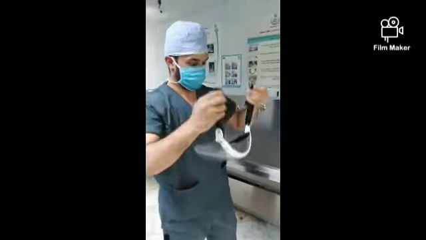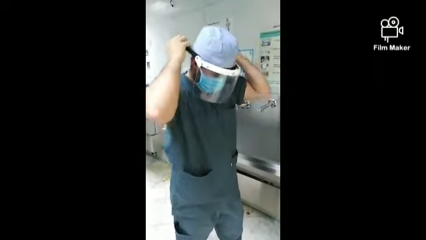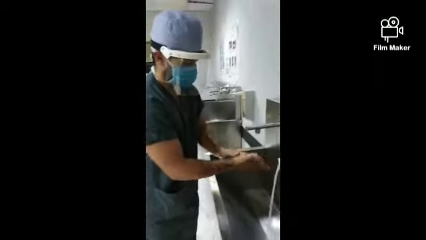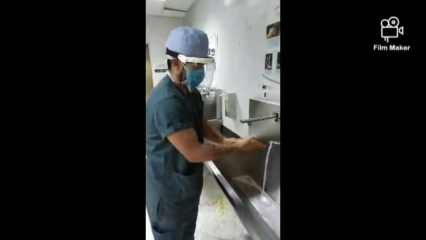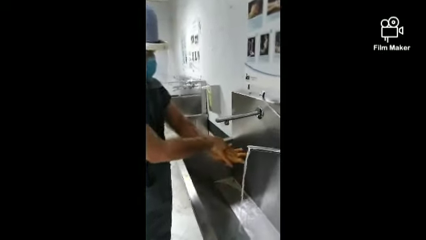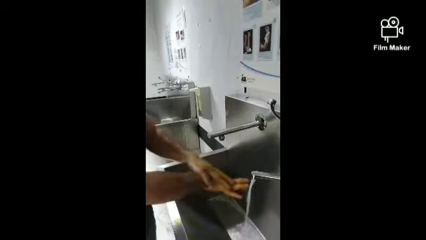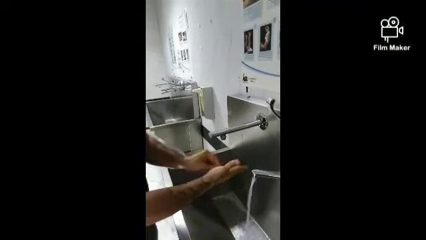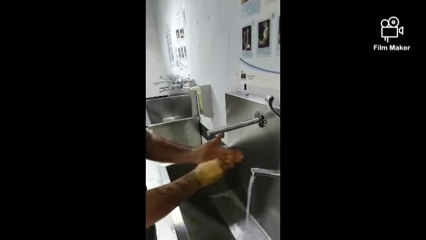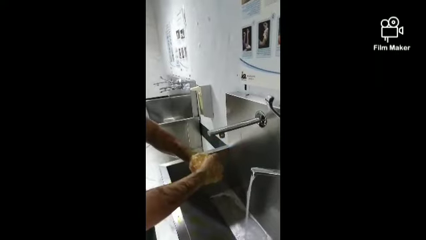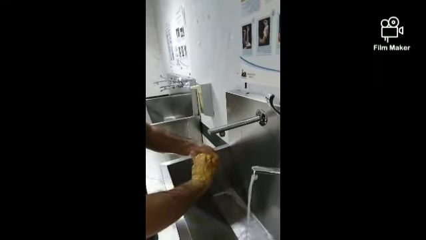Additional personal protective equipment, including a face shield, should also be worn. Now Dr. Mohamed will perform his hygienic hand disinfection in the famous six steps. He rubs his hands palm to palm and dorsum to dorsum, the tips of the fingers in a circular movement, then the backs of his fingers against each other.